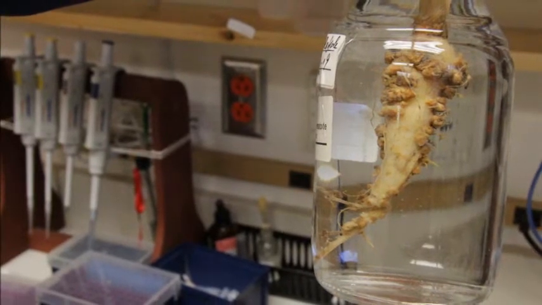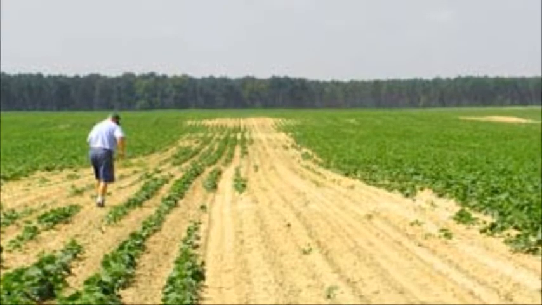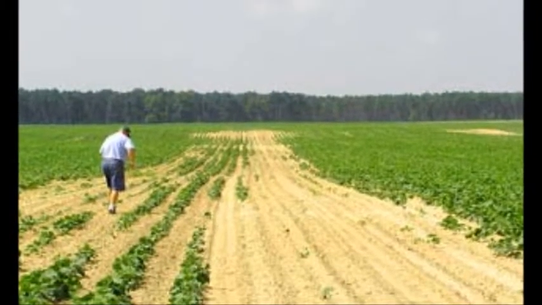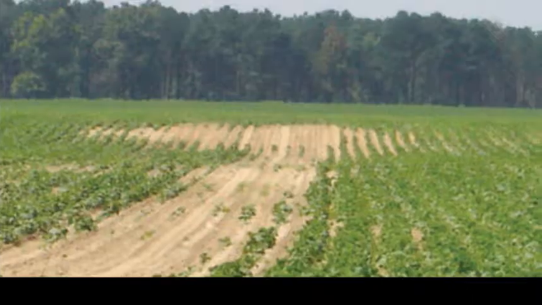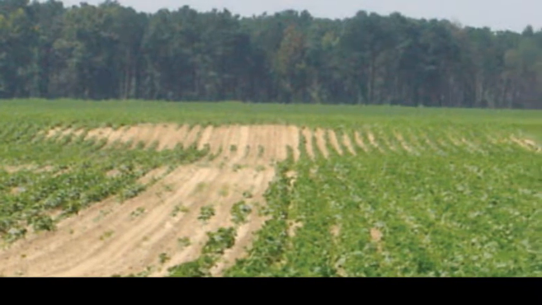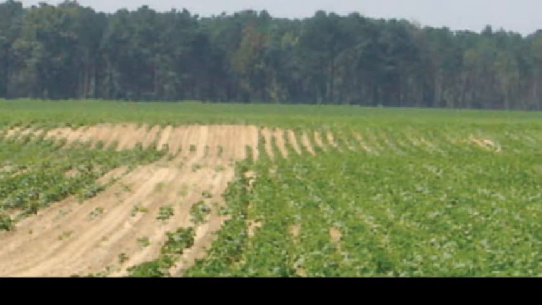It also causes secondary infection by other pathogens because the nematode has a stylet. They can attack the root and cause mechanical damage to the root system and leave a wound for other pathogens to go inside the root, like bacteria and fungi.